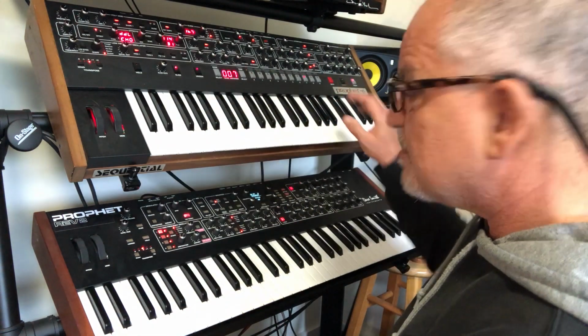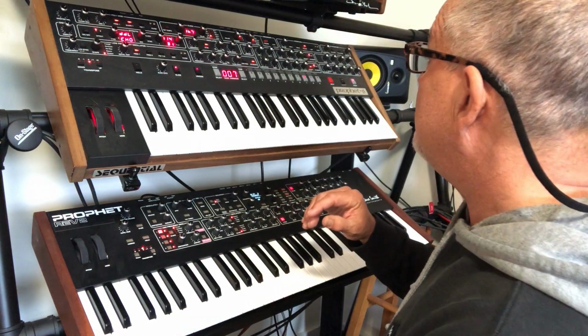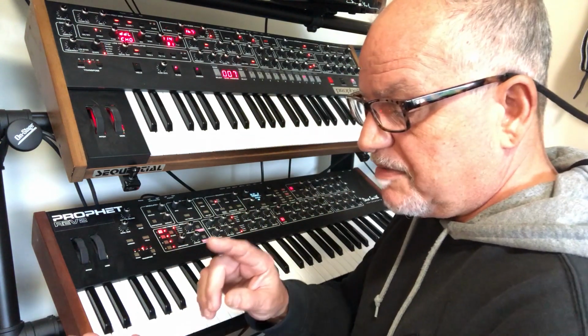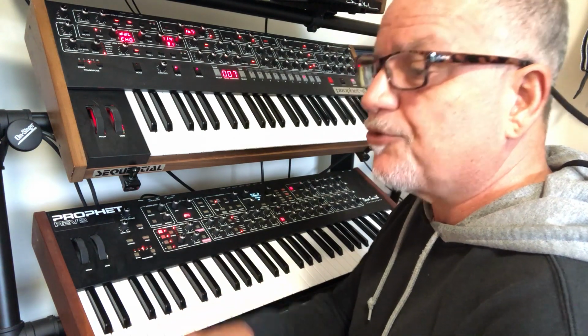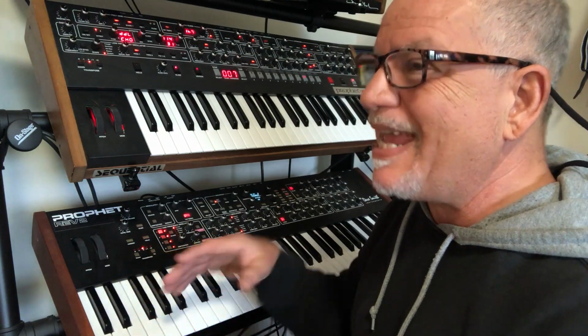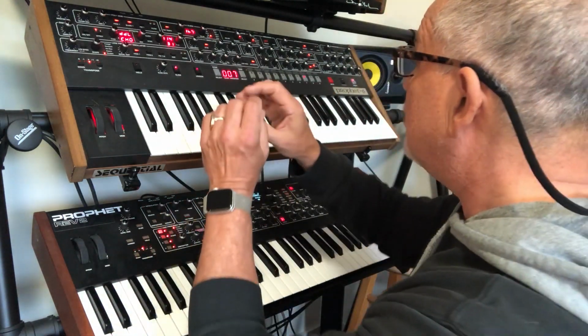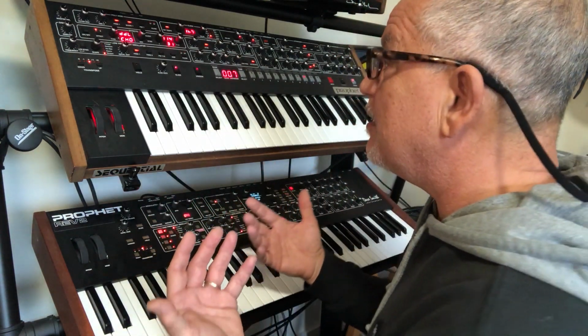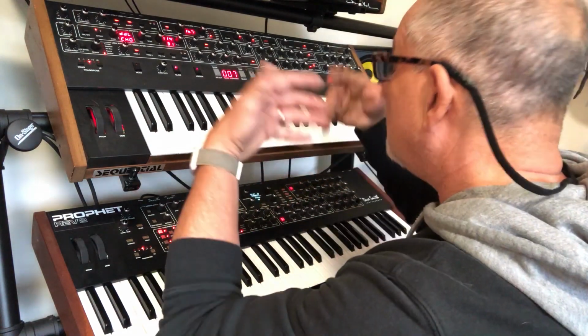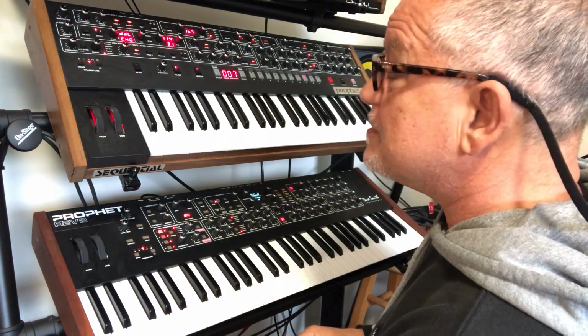The Prophet-6, designed as a reimagining of the Prophet-5, is completely analog. It's voltage-controlled oscillators, filters, and amplifiers. And furthermore, it is made in a more handmade vintage way. Each channel, each voice, is made completely of discrete components. Okay, so that's a very, very completely analog, completely vintage way to build the synth.